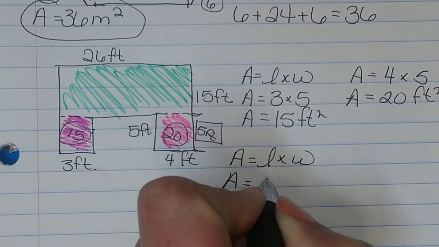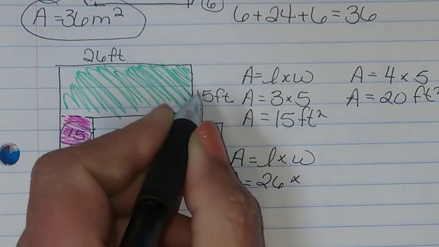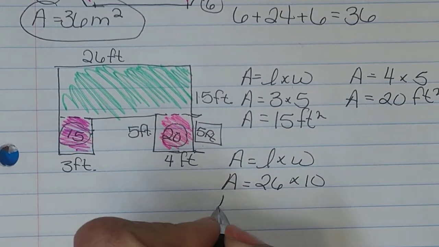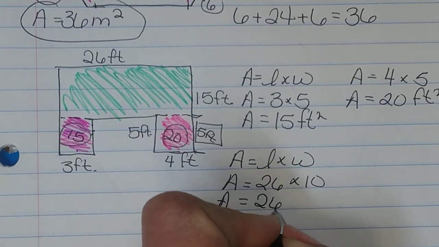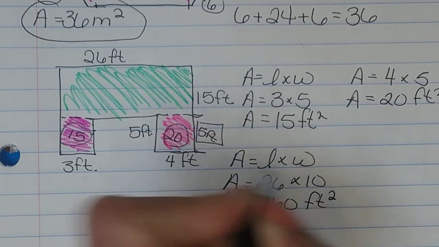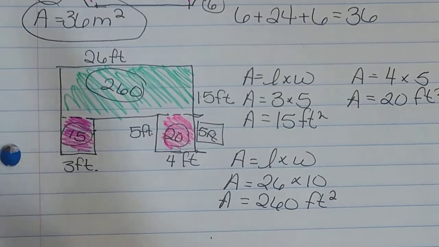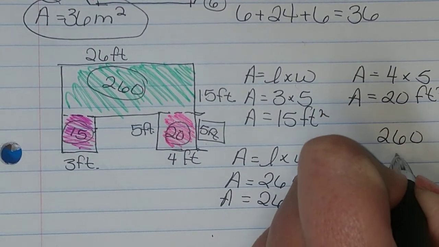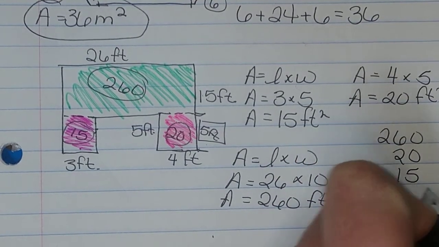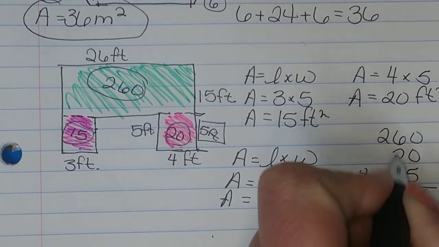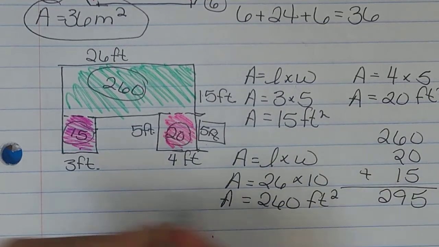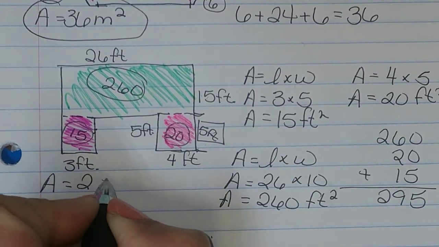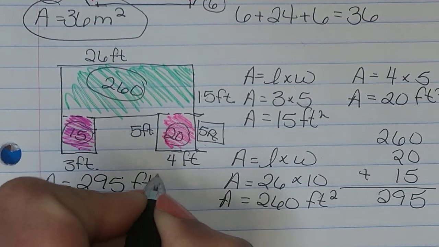I have area equals 26 times 10 instead of 15 because I subtracted this 5 feet. Area equals 260 square feet. Now I can add all these numbers up. 260 plus 20 plus 15. Add them up. 5, 9, 295. My total area for this whole shape is 295 square feet.